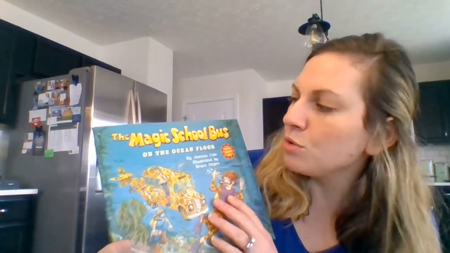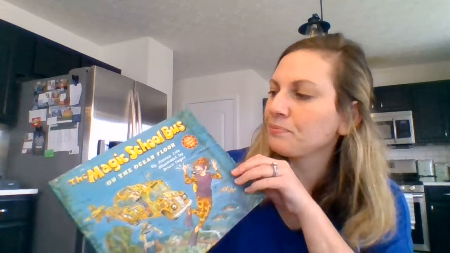Okay, so now let's get started and read a book and practice those R sounds while we read. This book is called The Magic School Bus on the Ocean Floor.